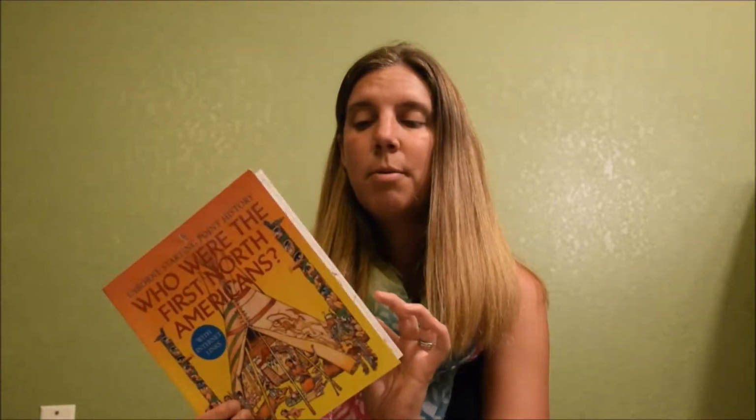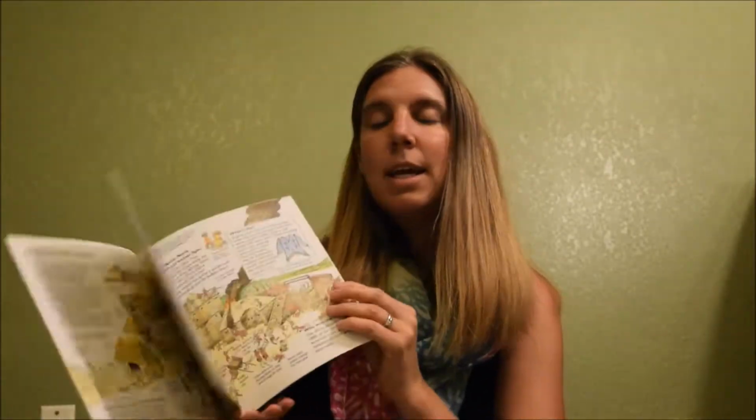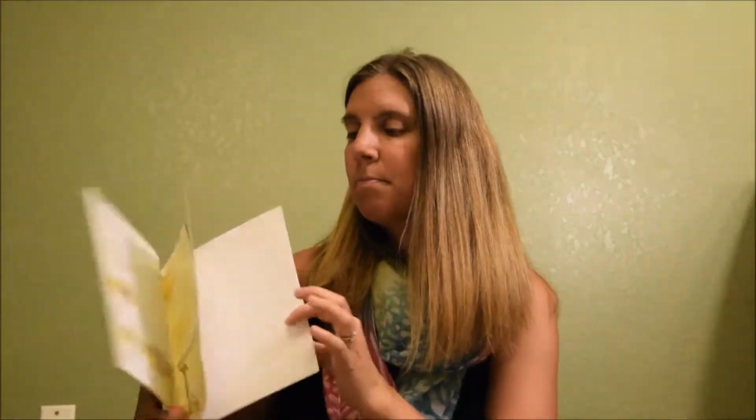For Cycle 3, we'll be studying U.S. history and American history and U.S. geography. One of the books we're going to start with is Who Were the First North Americans? Usborne Books is a European children's publisher, so this is a book written from a European standpoint, so it'll have a little bit different perspective. So it's going to start talking about some of those first people that lived in North America, and then it's going to end with the Vikings and Christopher Columbus. Lots of great information to extend our memory work.